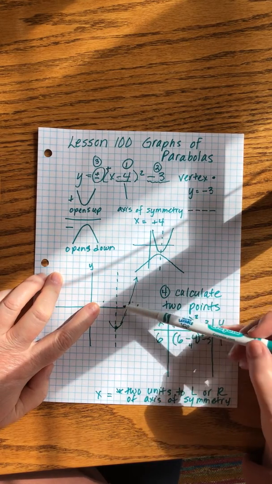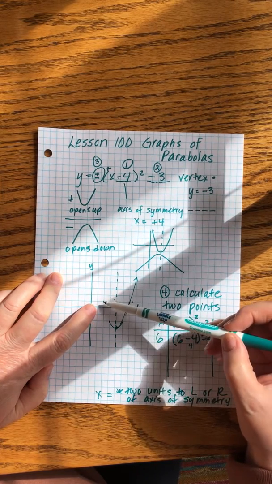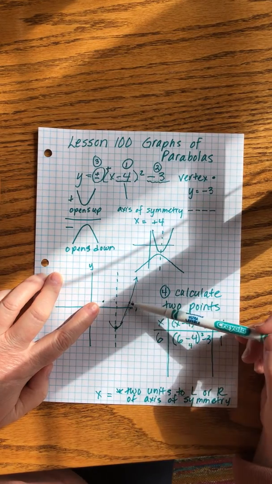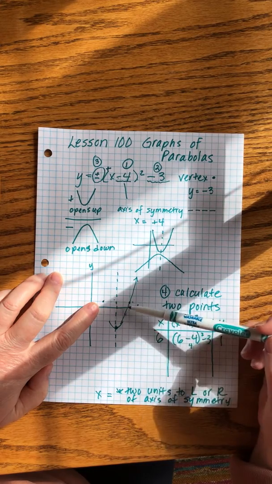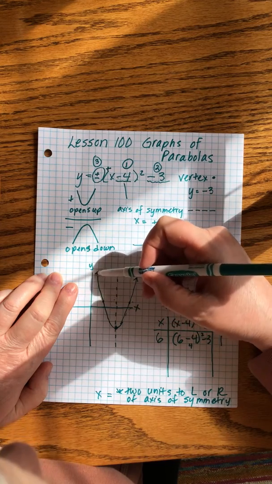I know it's going to be at the same level. It's 2 units to the right, so I can plot a point 2 units to the left. I could have calculated this point first and then just sketched this one in, but these two will always be the same because our parabola is perfectly symmetrical.